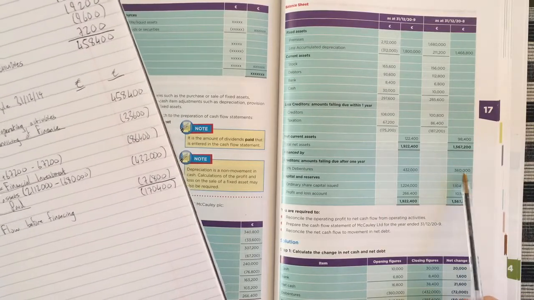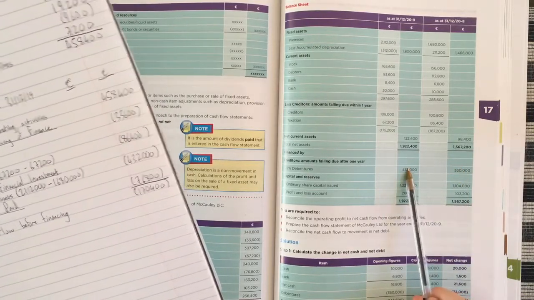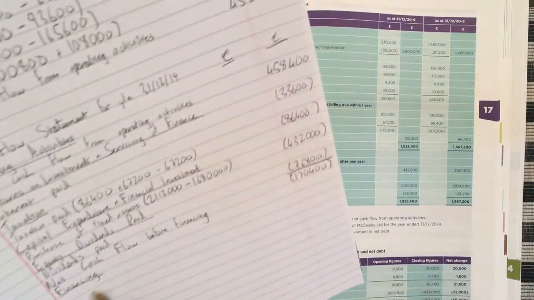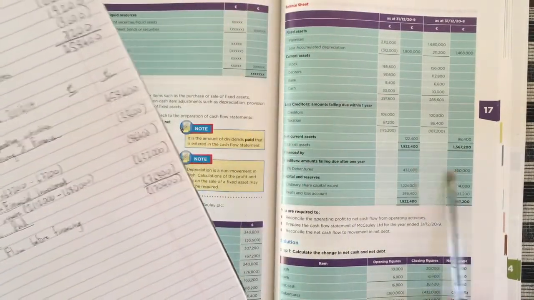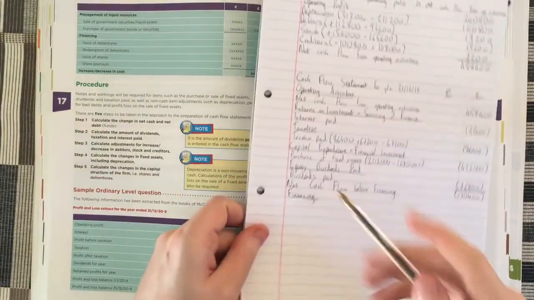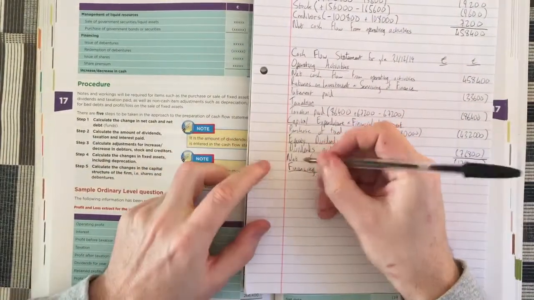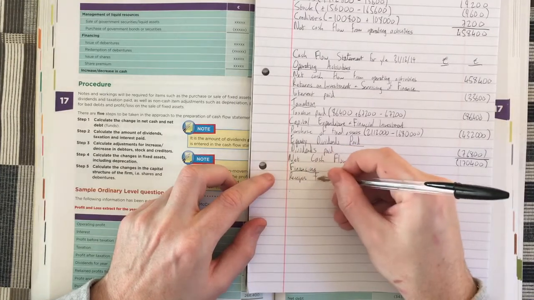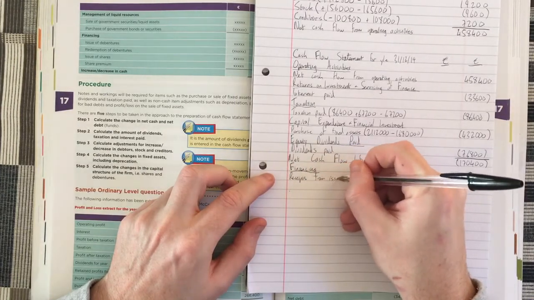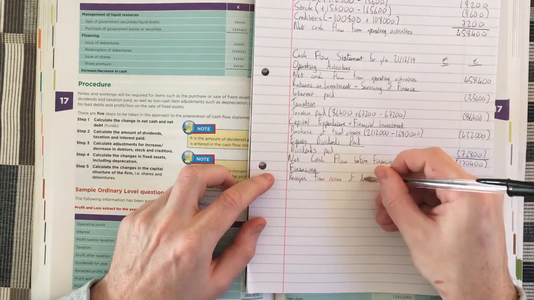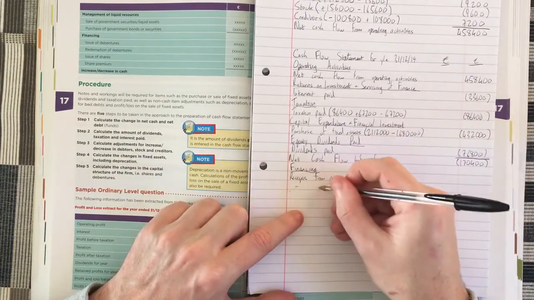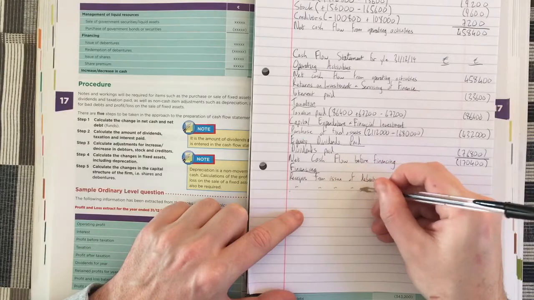The debentures could go from a bigger number to a smaller number. You're basically repaying some of the loan. In that case, it would be an outflow of cash, but in this one, it's an inflow. So anyway, you're financing. 2 things I put in: receipts from issue of debentures, so that's your loan, and then receipts from issue of shares.